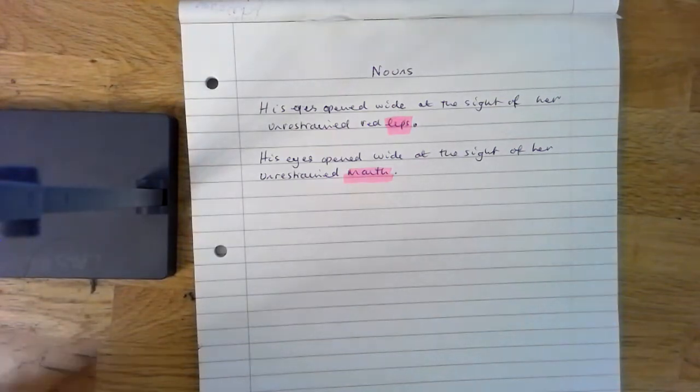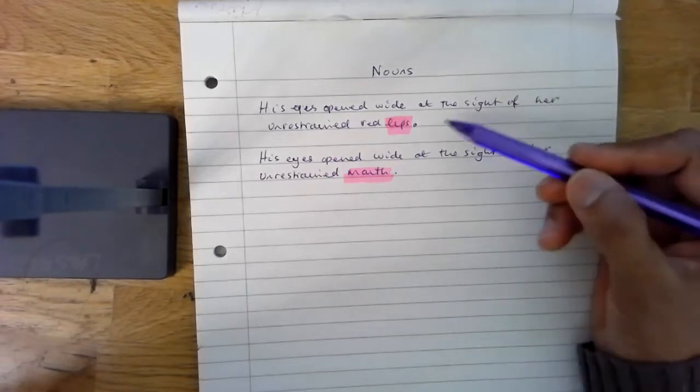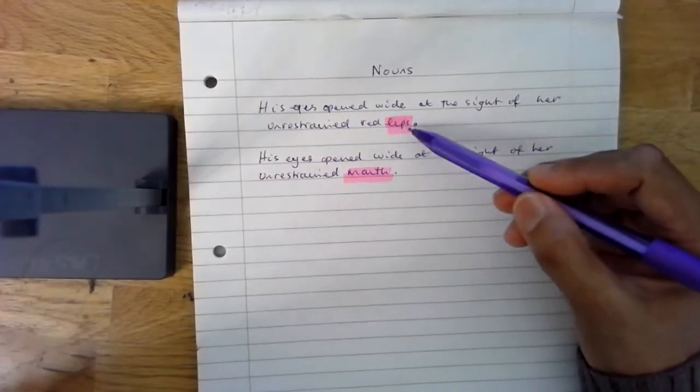This short video is about nouns, and nouns are words we use to identify people, places, and things. The nouns we use have an impact on the reader. Have a look at these two sentences where one of the nouns has been changed. In the first sentence, we've used the word red lips.